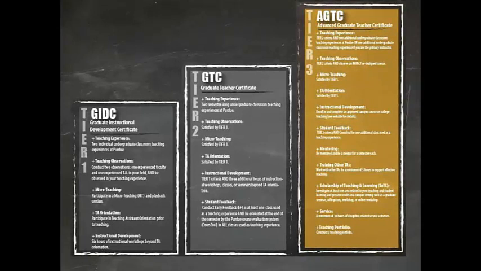The Tier 3 Advanced Graduate Teacher Certificate, or AGTC, is the highest level of instructional proficiency recognized by the Graduate Teacher Certificate program. It requires thinking and experience at competent and proficient levels of teaching. Using the established professional development strategy of a teaching portfolio, this certificate helps developing instructors document their growth as a continuous improvement process. It builds upon criteria of the GIDC and GTC, but adds criteria for mentoring, scholarship of teaching and learning, and service.